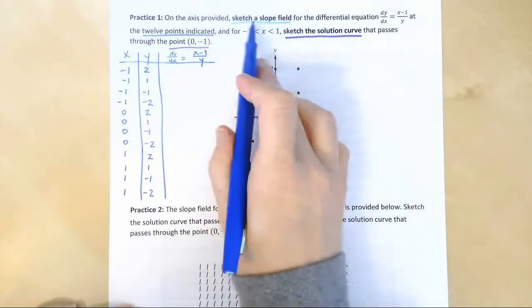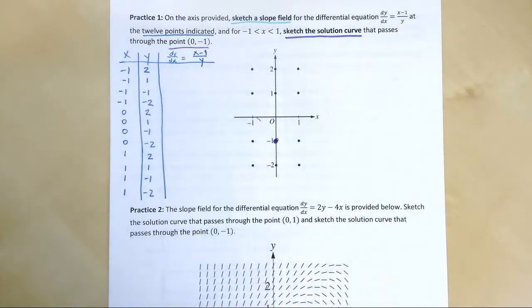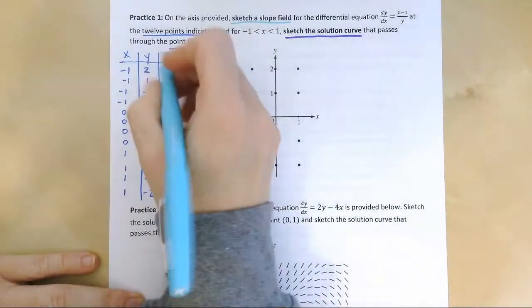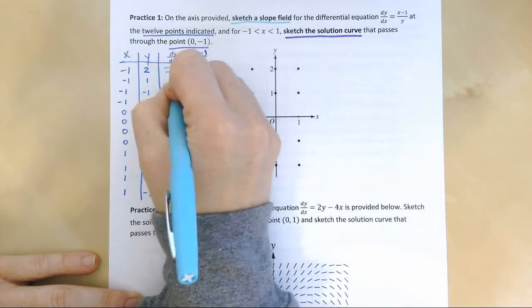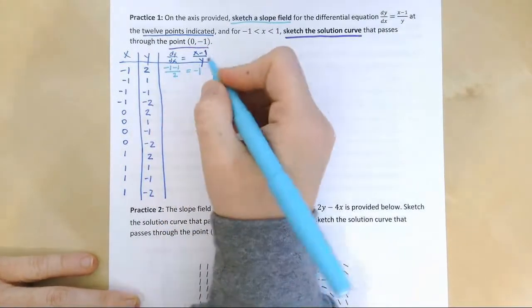We have to sketch a slope field for all of those points. So let's find the slopes at all of those points and then put little dashes to represent each one of those slopes. So we have x minus 1 over y. So we'll have -1 minus 1 over 2, that's -2 over 2, -1.